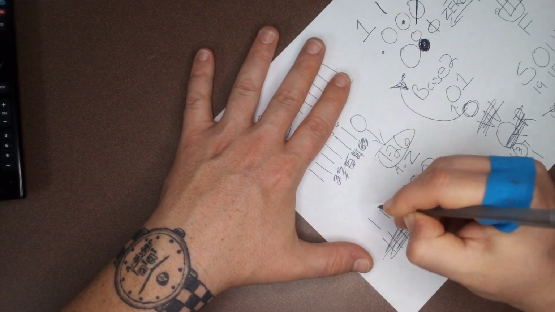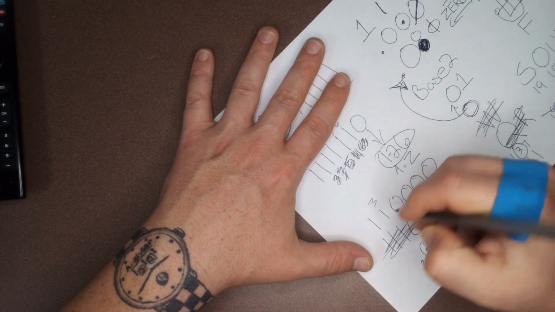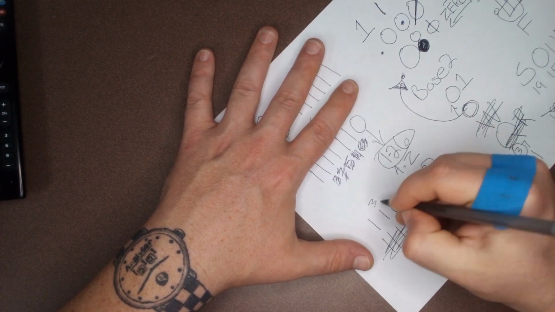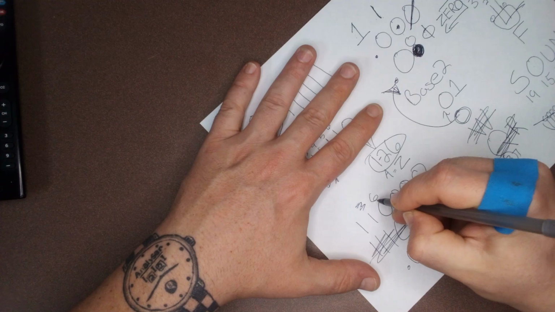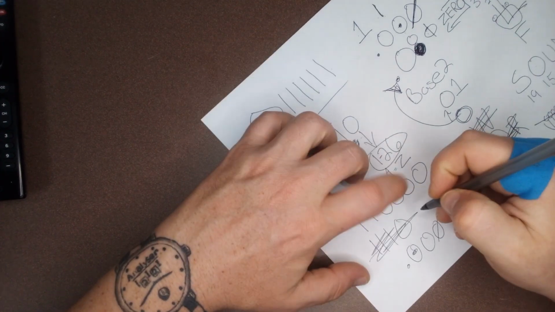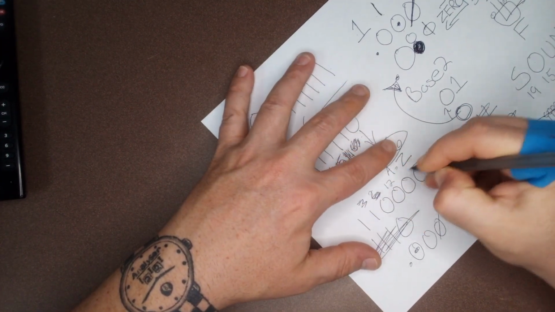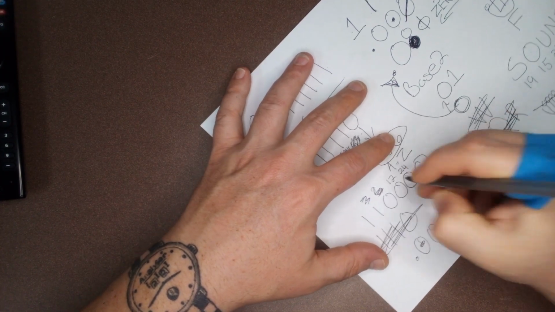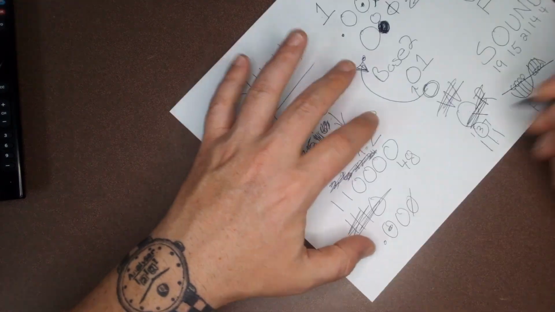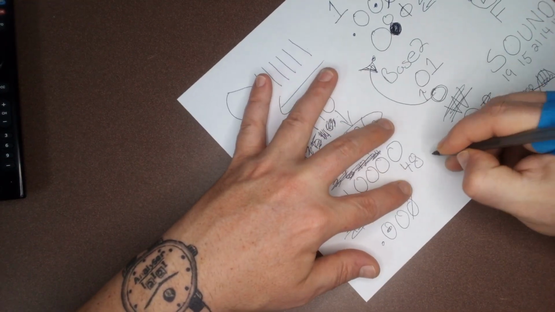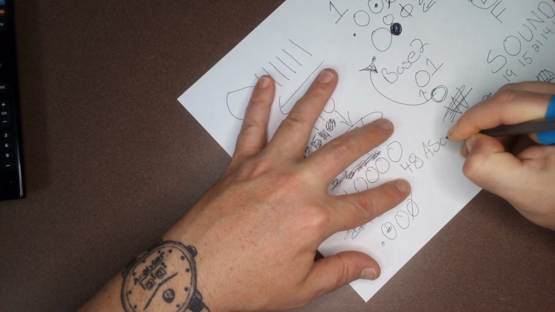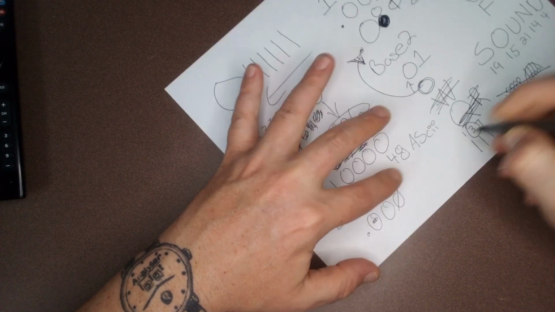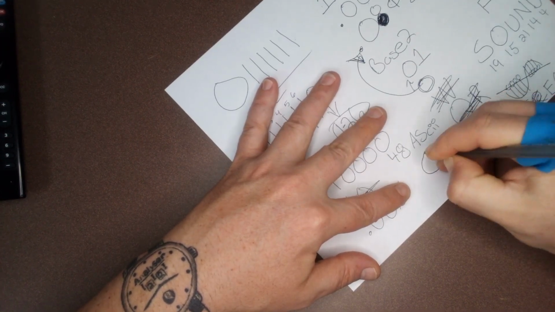So we know that's 1. 1 times 2 plus 1 is 3. 3 times 2, 6. 6 times 2 is 12. 24. 48. So 48 in ASCII is 0.